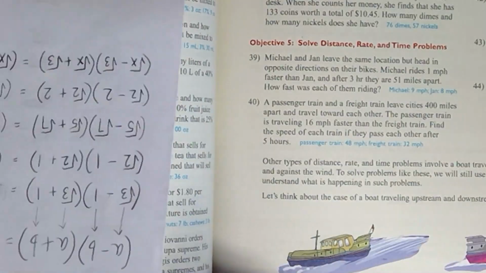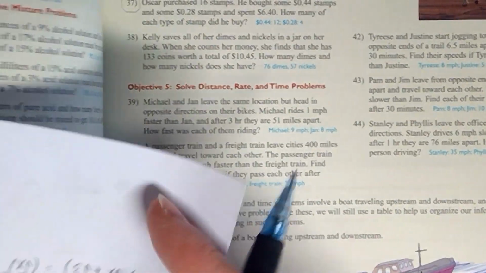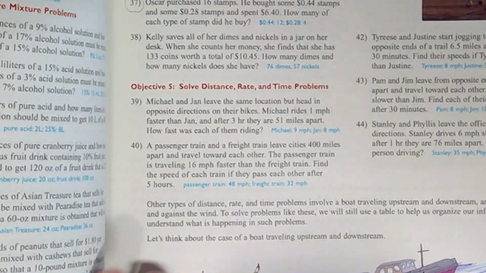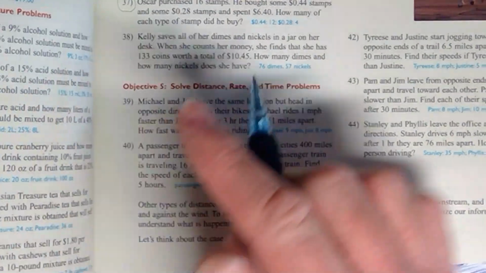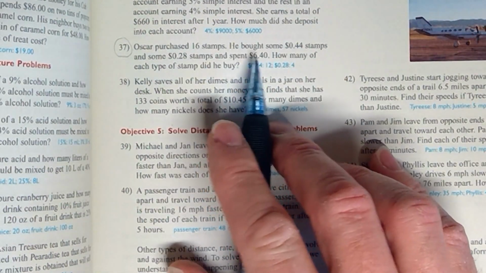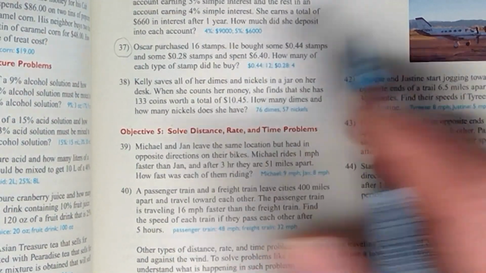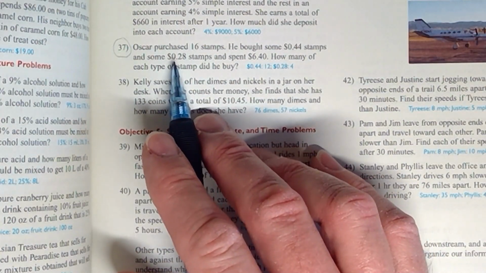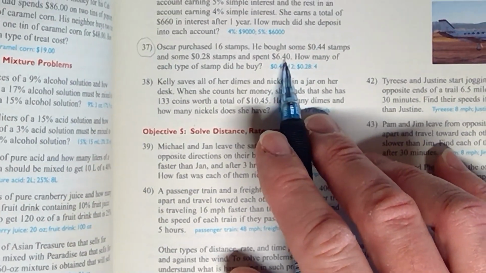One other thing I wanted to show you, and it's in another section here, which is going to be part of your assignment. Again, nothing unusual on this one, I just want to make sure, because it's a little bit different than how the problem that we did is worded. See where it says Oscar purchased 16 stamps. He bought some that are $0.44, same thing as 44 cents, and some that are $0.28, and he spent $6.48.